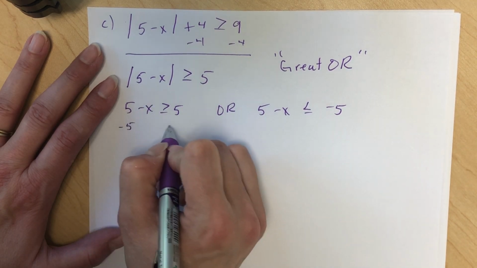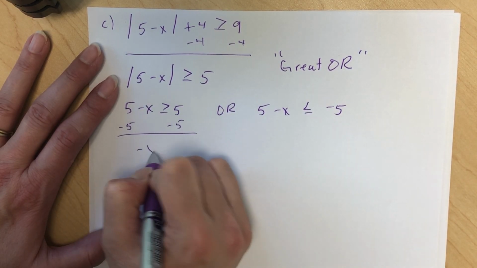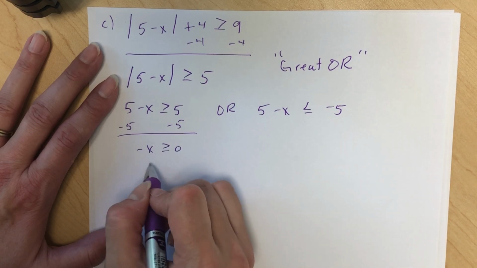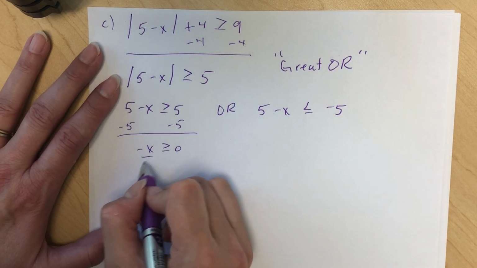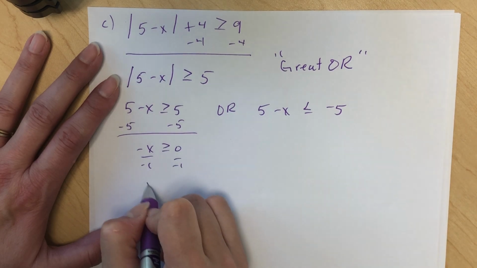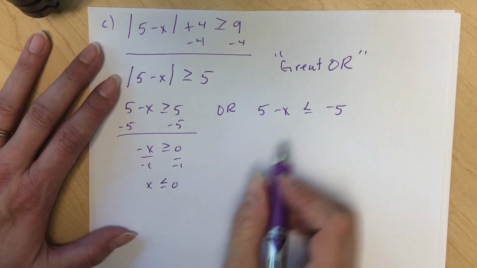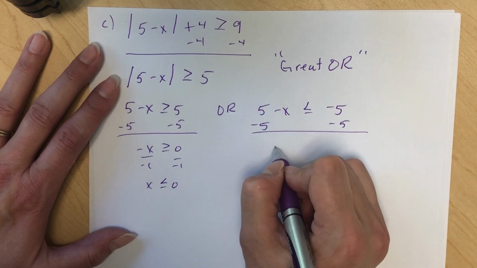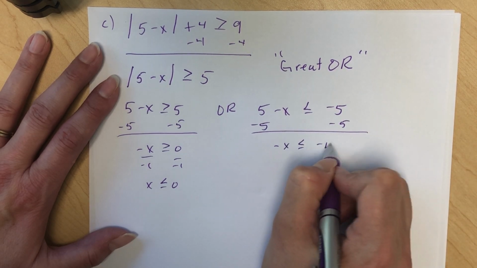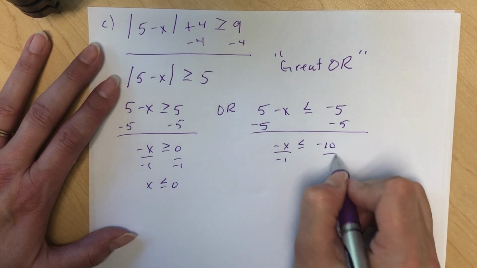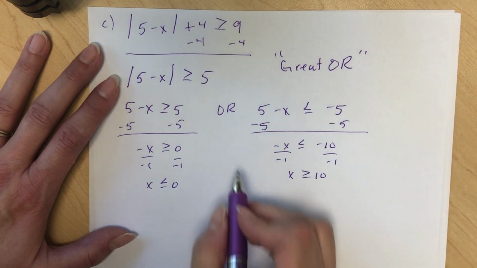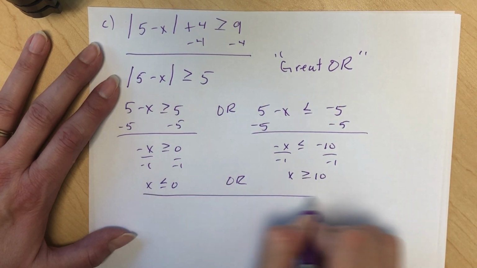And then solve. So subtract 5. Negative x is greater than or equal to 0. Divide both sides by negative 1, and you get positive x is less than or equal to 0. Over here you can subtract 5 on both sides. Negative x is less than or equal to negative 10. Divide both sides by negative 1. So positive x is greater than or equal to positive 10. So this is what the solution looks like.